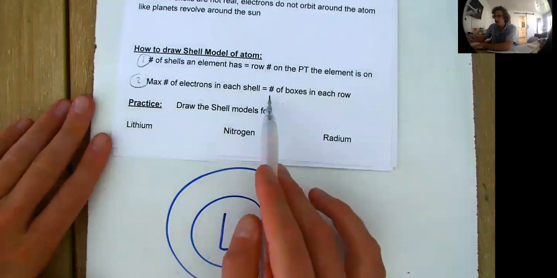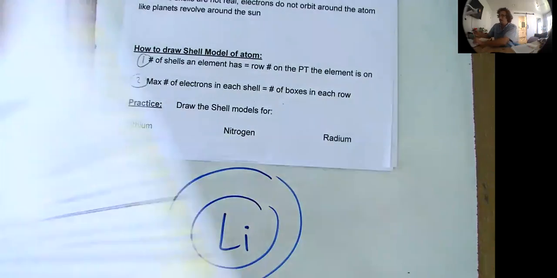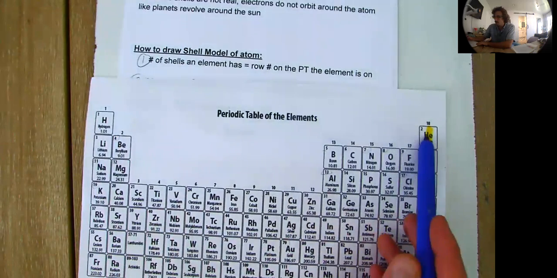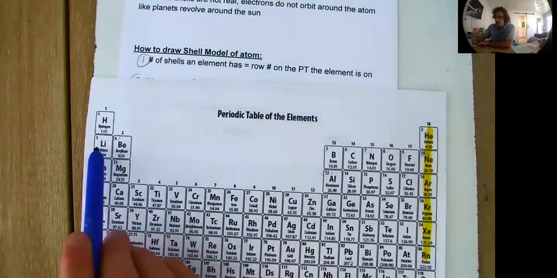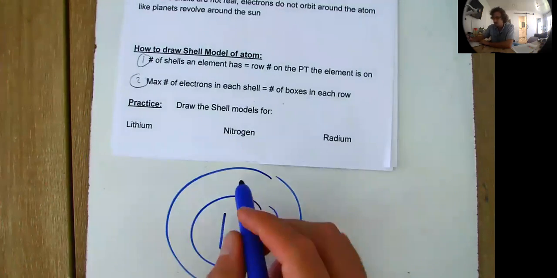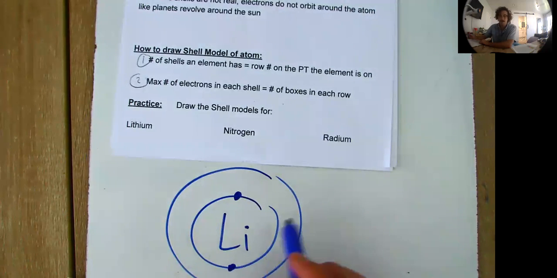Then the second step is that the maximum number of electrons that you draw on each shell equals the number of boxes in each row on the periodic table. So the first row on the periodic table only has 2 electrons that could fit inside of that shell. And we know lithium has a total of 3. So we have to draw the first 2. We just draw dots. We don't have to write the e minus like I did earlier.